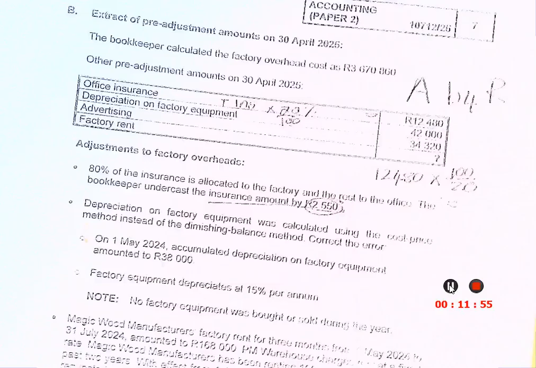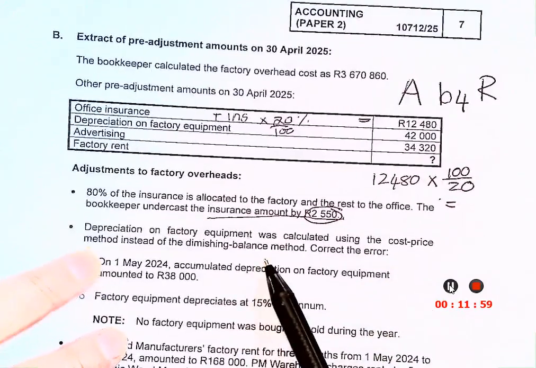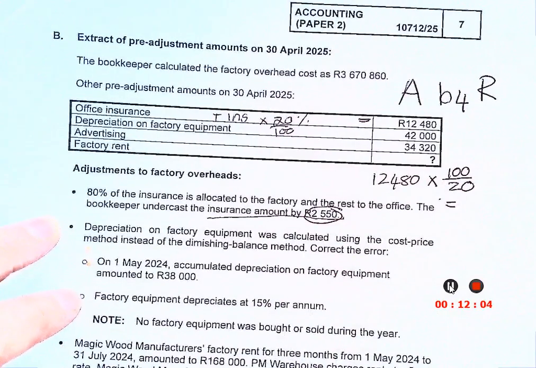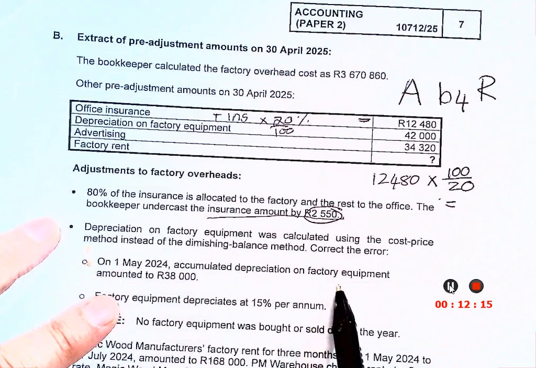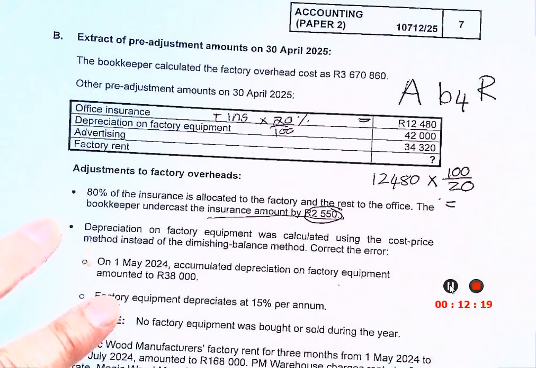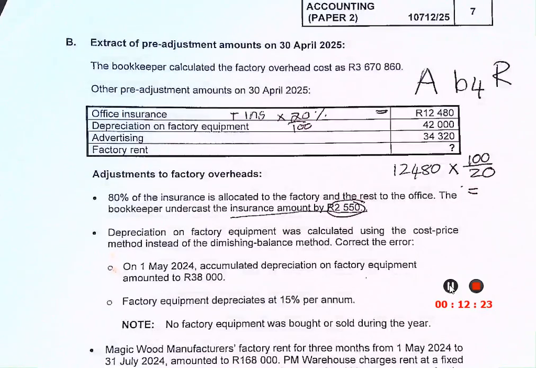Okay. Depreciation on equipment was calculated using the cost price method instead of the diminishing balance. Correct the error. So what you need to do is work it back to the cost and then do the diminishing balance. If I go look, they say my depreciation is 42,000. So I'm just going to take another paper.